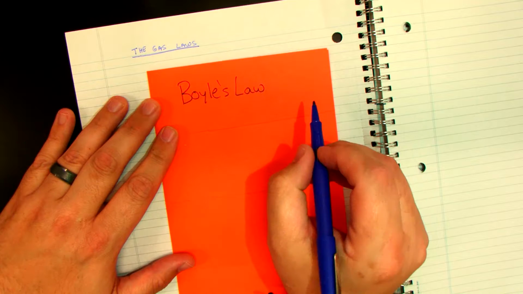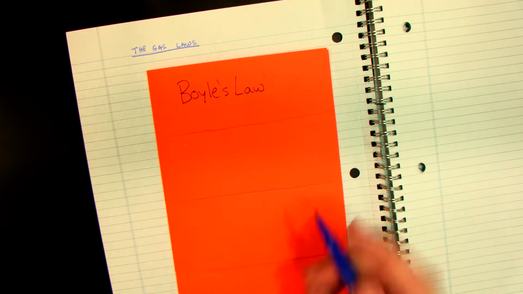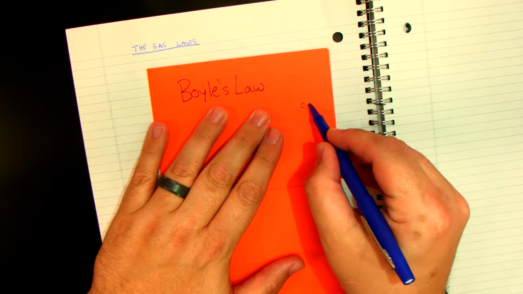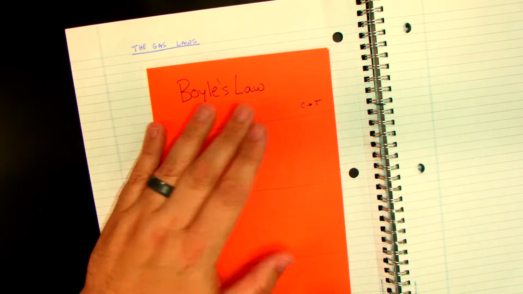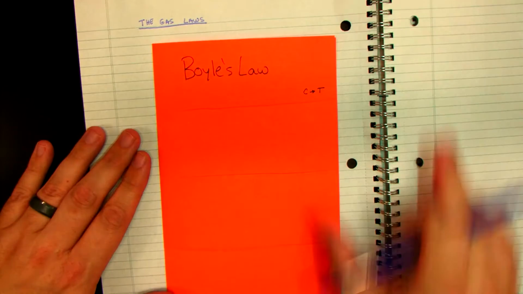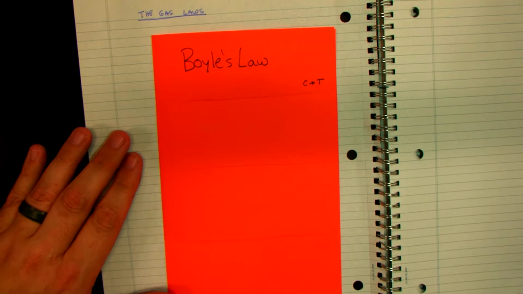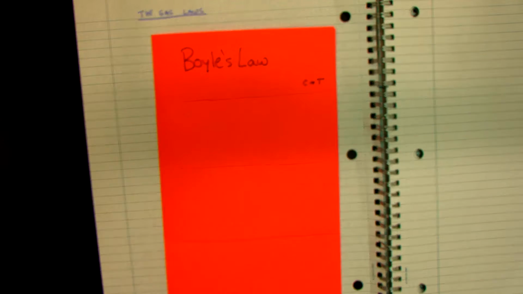What I did right here at the front, I put C, and then I made an arrow to T, basically saying that the constant in Boyle's law is temperature.